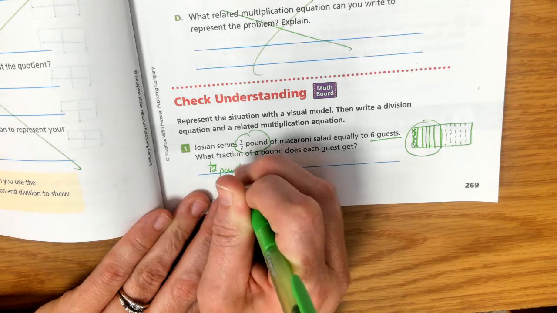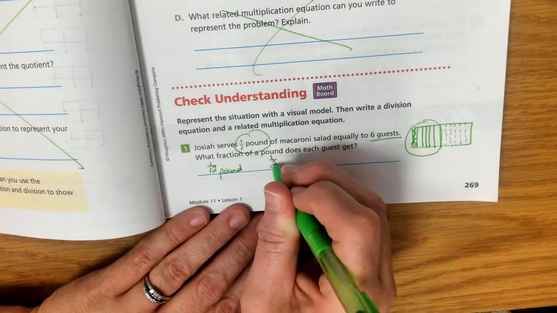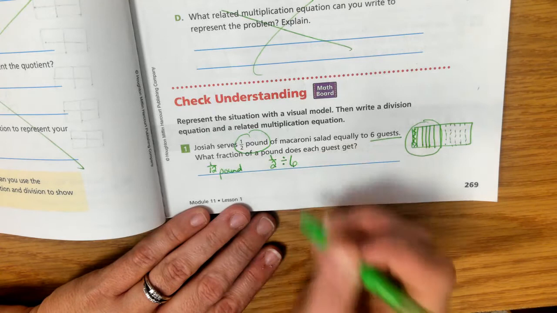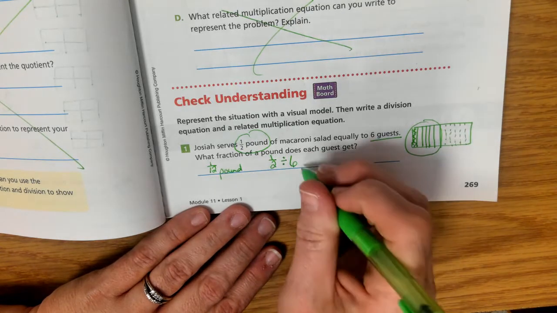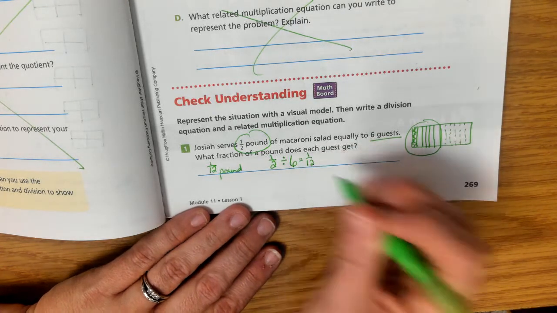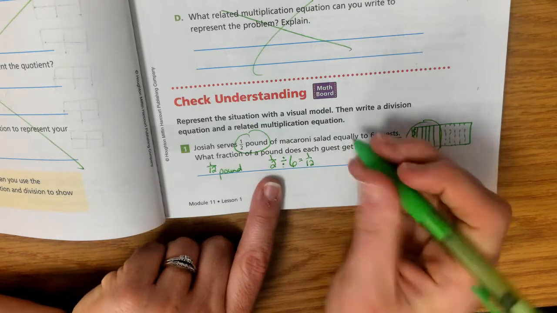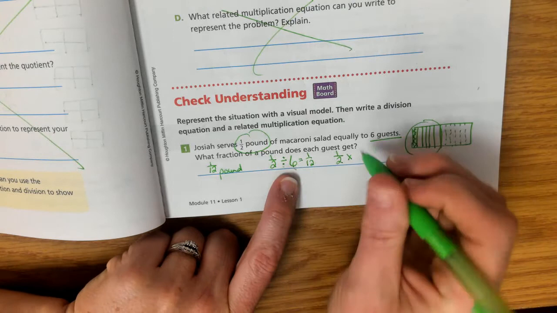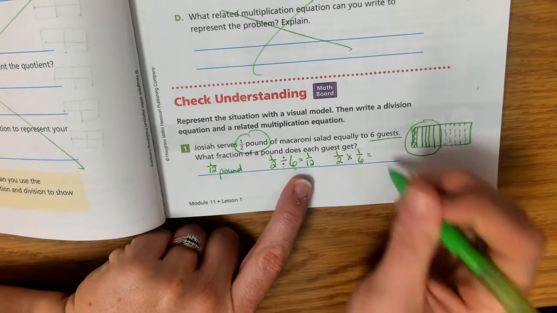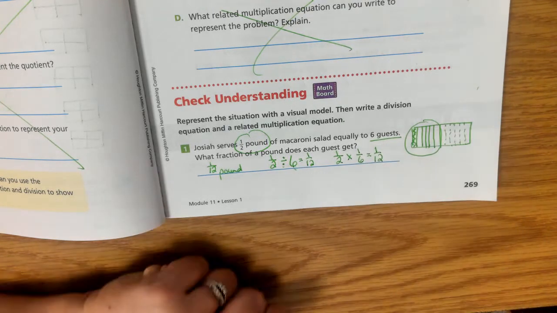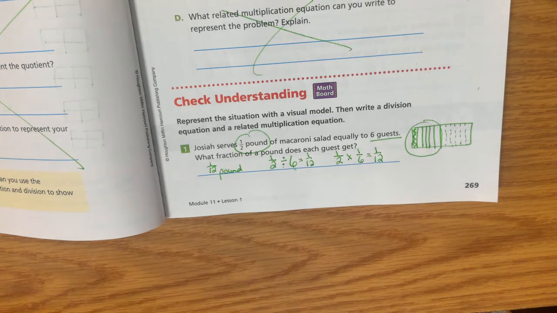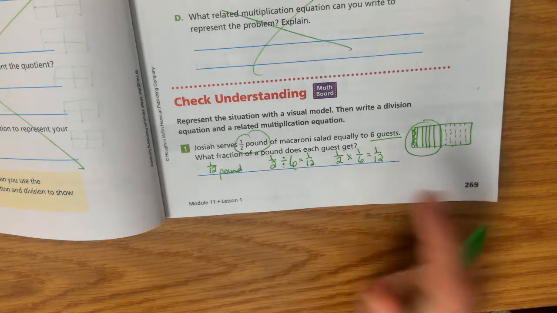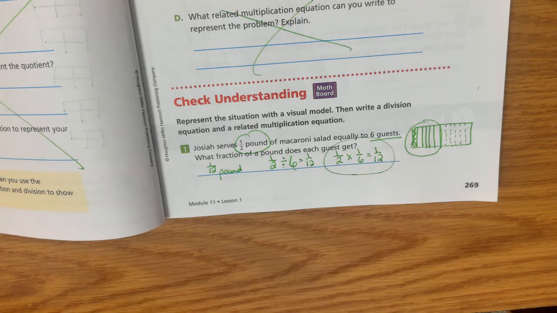And we know this because 1/2 divided by 6 equals 1/12. And to write the multiplication equation, it would be 1/2 times, you do the inverse of your whole number, 1/6, equals 1/12. So instead of drawing a picture, you could just do this to find your answer.